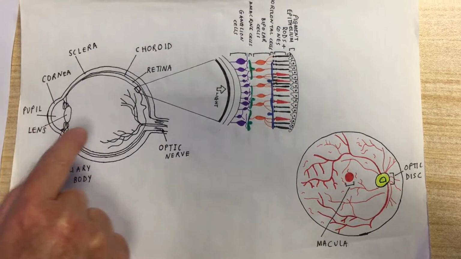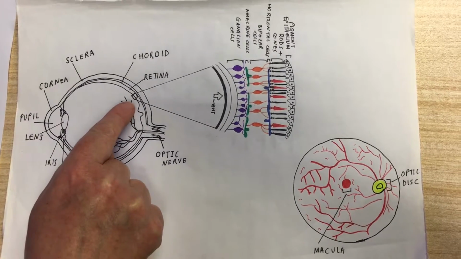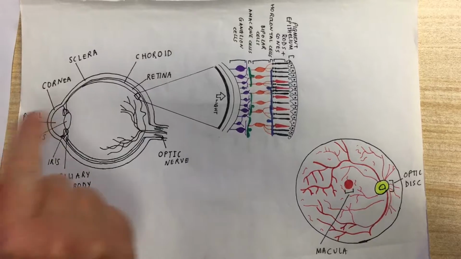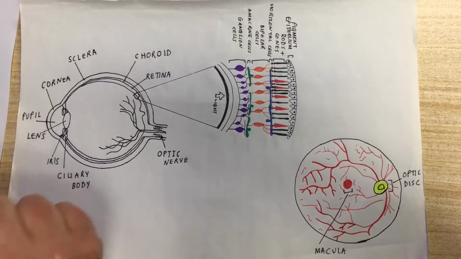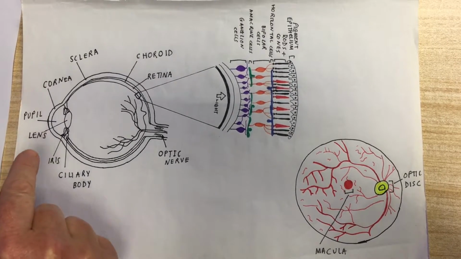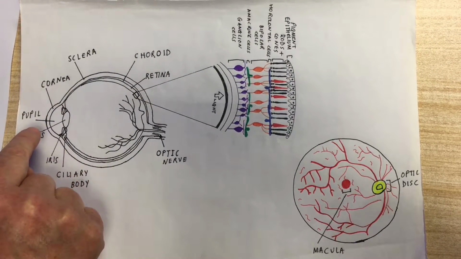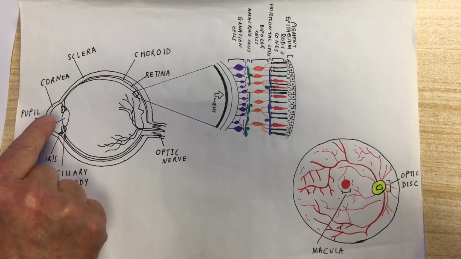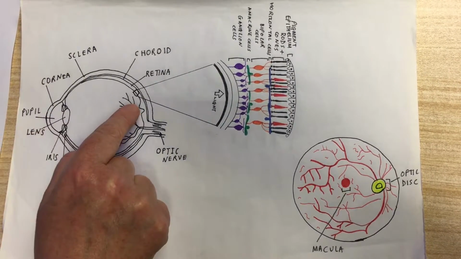The retina is situated here at the very back of the eyeball. Its purpose is to receive light which the lens has already focused and then convert this light into neural signals, which will then be sent to the brain for visual recognition. The light enters here through the cornea, then it passes through the aqueous fluid at this anterior chamber, and next it passes through the lens and onto the retina.